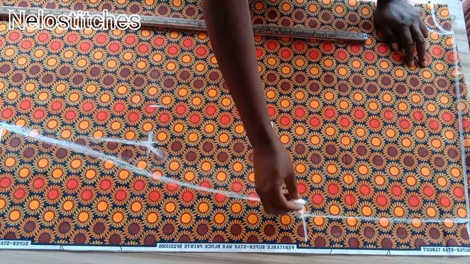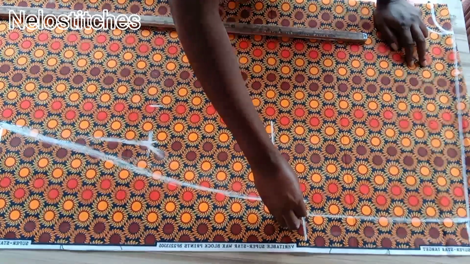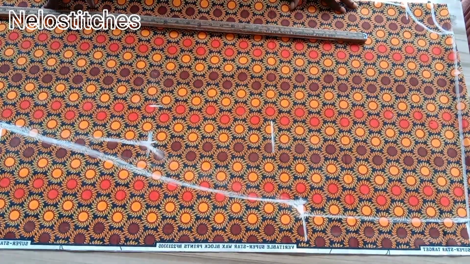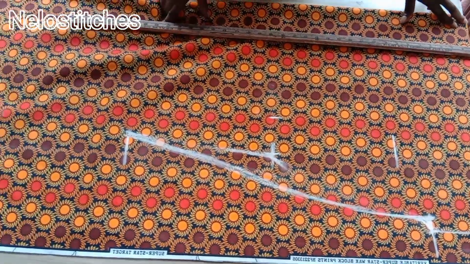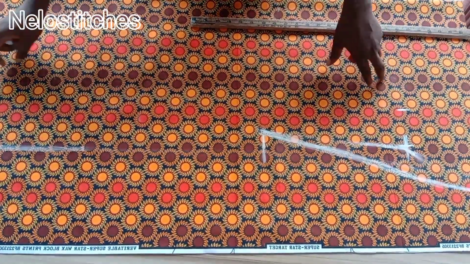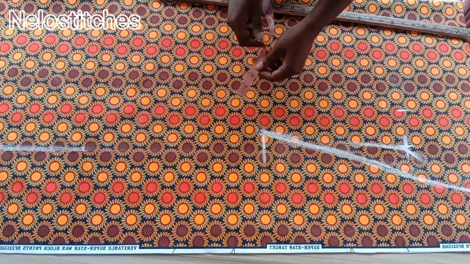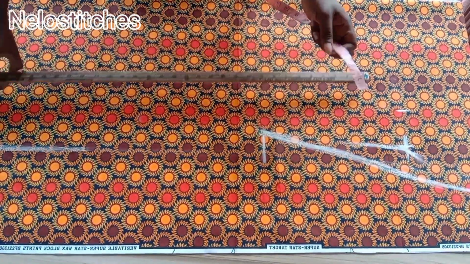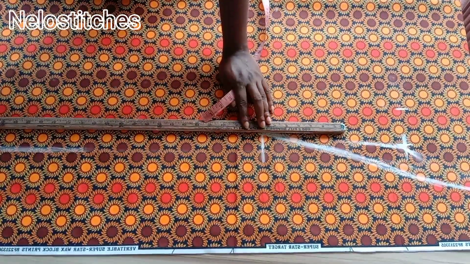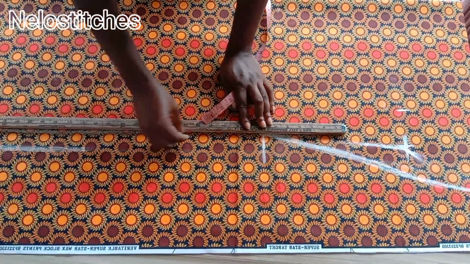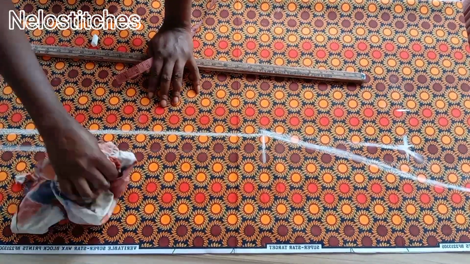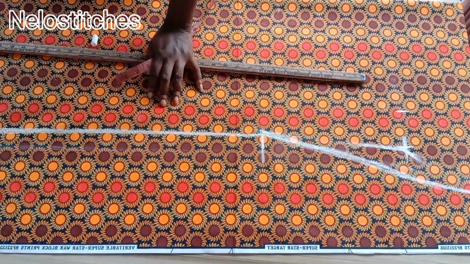Now I'm going to mark the length. Whatever you have at the knee line, you're going to use the same measurement on the full length, or you just mark it straight down to the full length. Either you measure whatever you have here at the knee line, or you just take it down straight. If your hand is straight, you can just mark it down straight. So that is what I did, and now I'll be cutting this out.